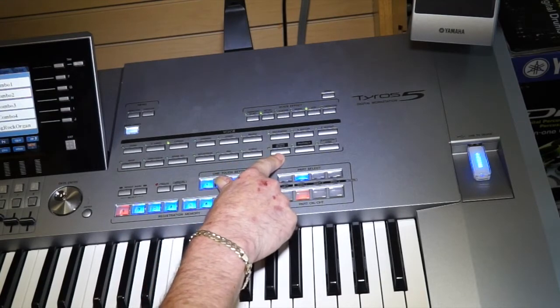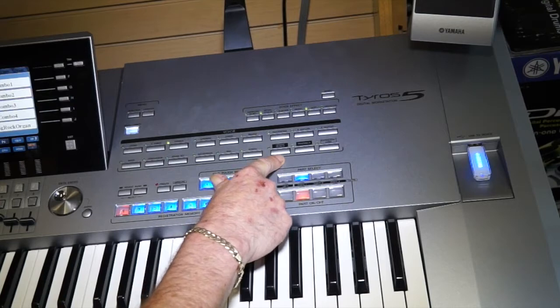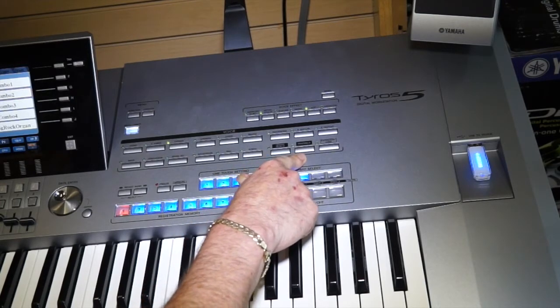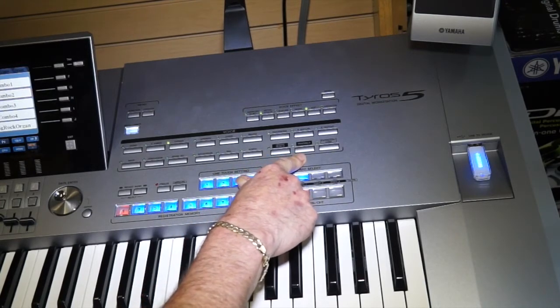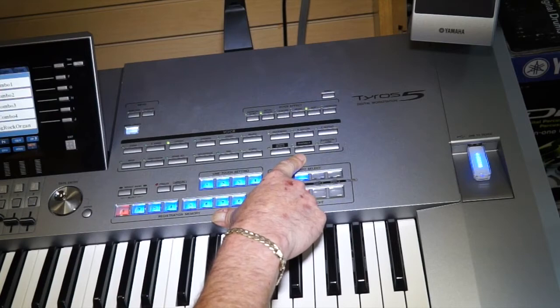Organ World, that's a new button, and you're going to want to see the video on Organ World because that's pretty incredible. Also, the new button on the Tyros 5 is the ensemble. It gives you ensembles of saxes and different instruments mixed together for great big band sounds.